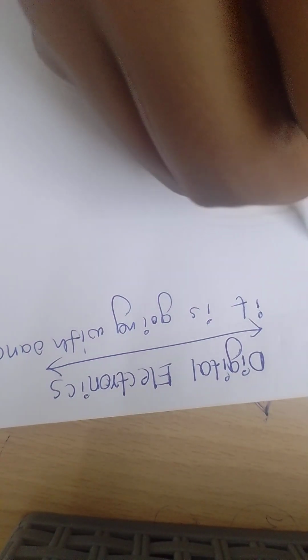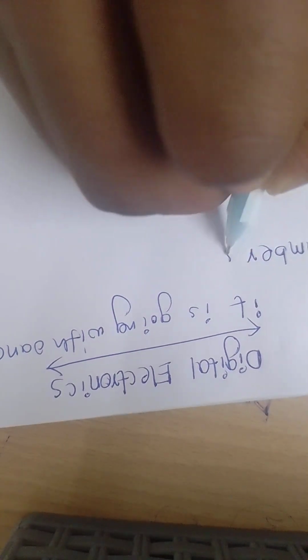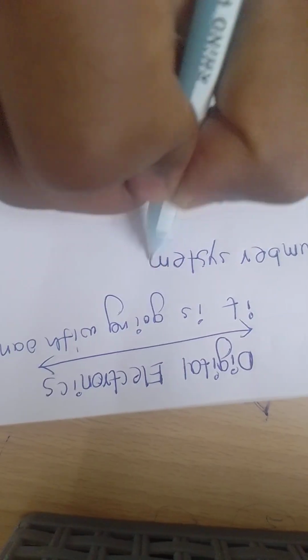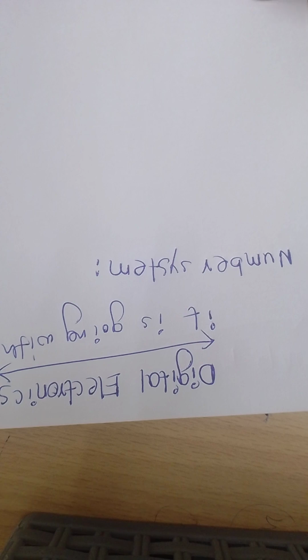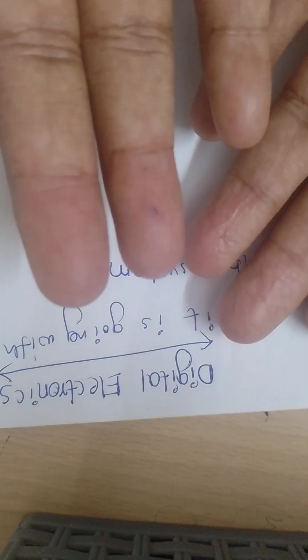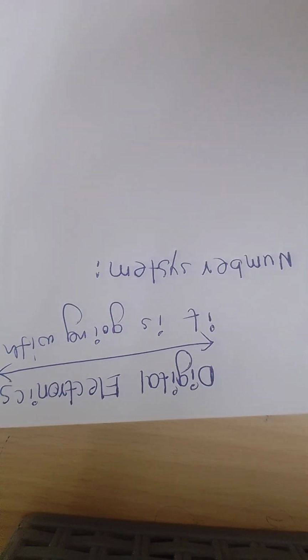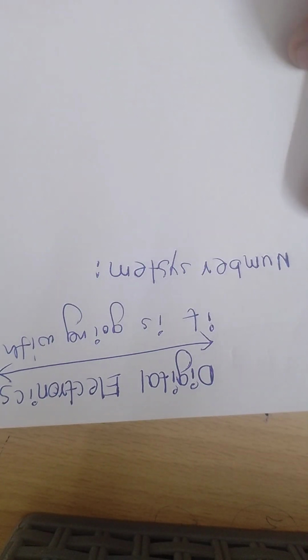Now we have number systems, different types of number systems. For example, I went to some shop and I am asked how much I need. If I don't have any number system, how can I ask them? There would be confusion, like I want this much, I want this much, and they can't get how much I need.